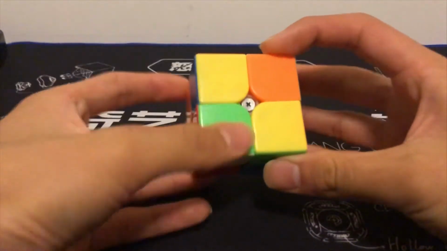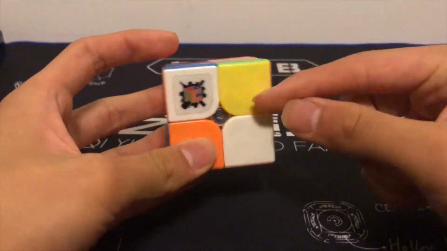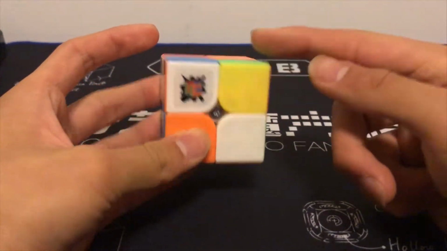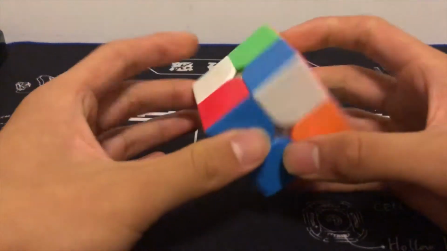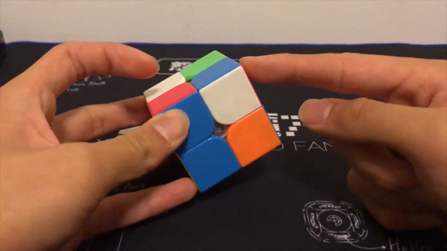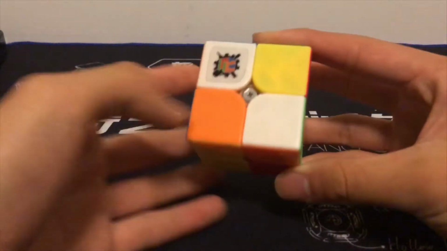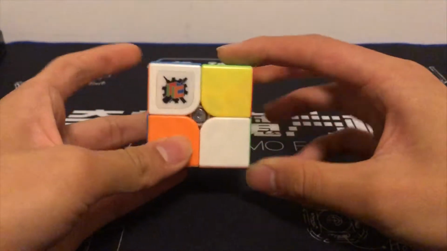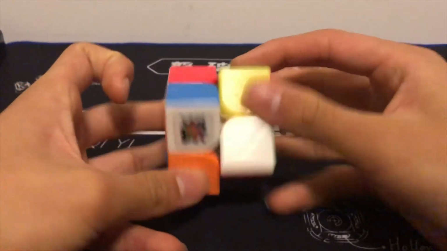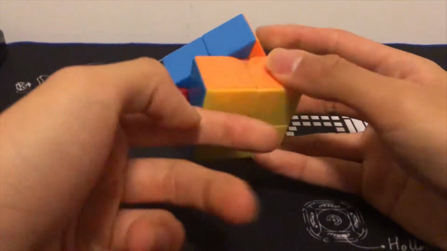For this, I see I can make a yellow, but at the same time I see this is not as good for inserting, so I'll look ahead to blue as well, but blue is also really bad, so I'll work on yellow instead. So I can do a U prime, and then place on the bottom, and then R, U, R prime, U, R prime, to finish off the layer.